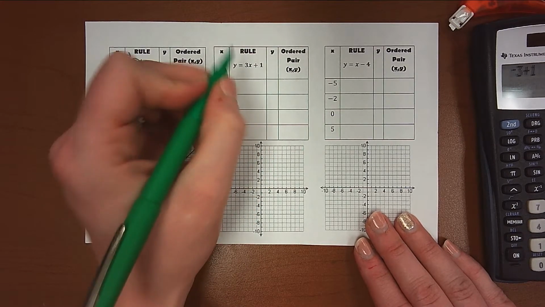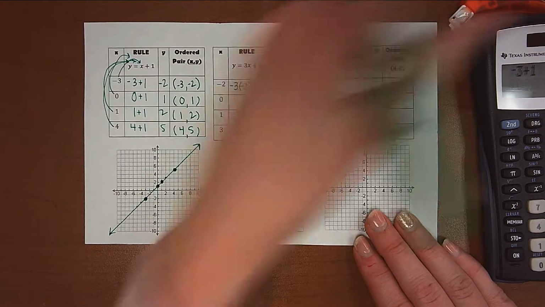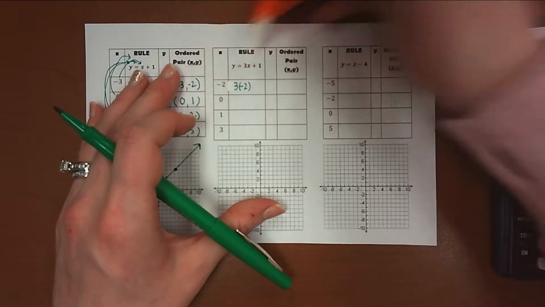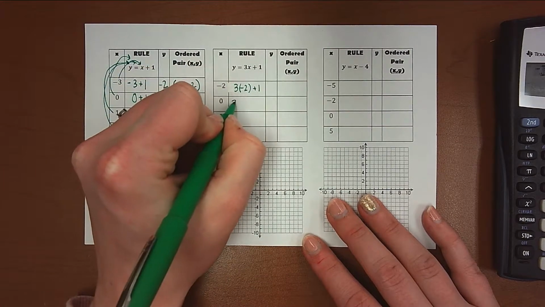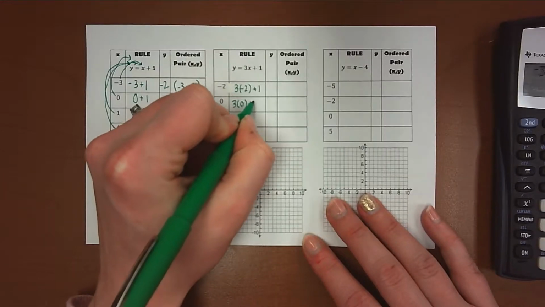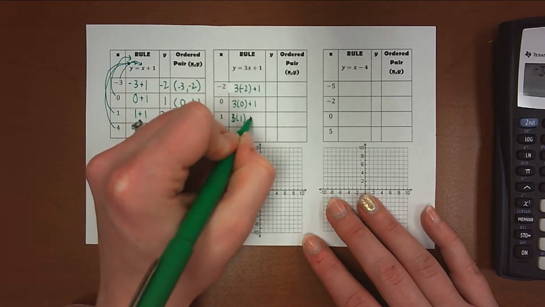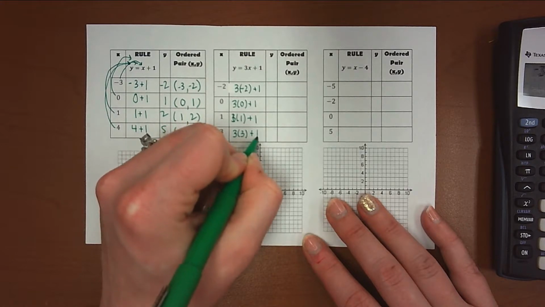So in this case, if x is negative 2, we do 3 times negative 2. Not negative 3, just positive 3. Times negative 2, and then we're going to add 1. Then we'll do 3 times 0 plus 1, 3 times 1 plus 1, and 3 times 3 plus 1.